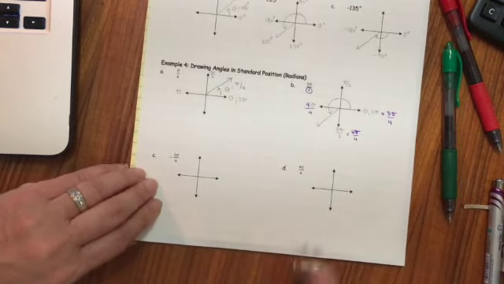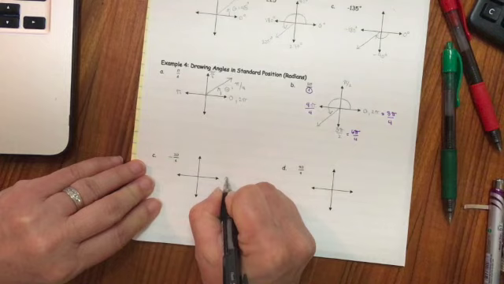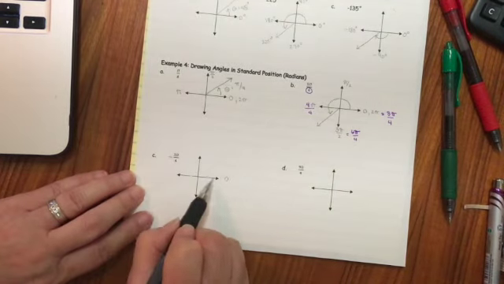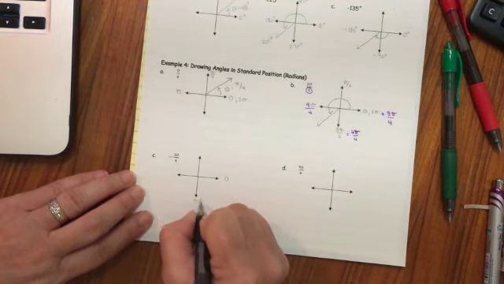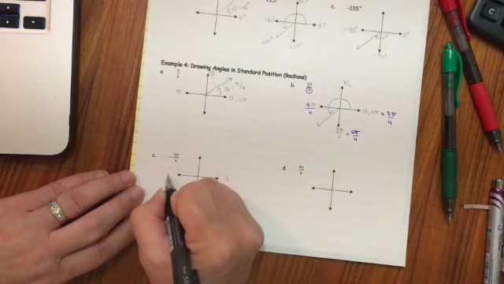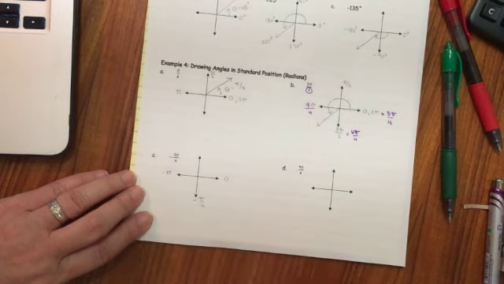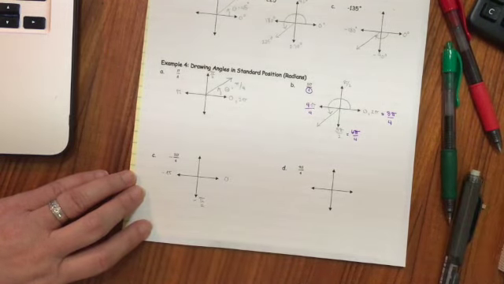Okay, so now we're going to go in a negative direction. And so we're going to start at 0. And remember, this negative says I'm going to head down. So this is going to be a negative pi over 2 and a negative pi here. So again, I need these denominators to look like 4.